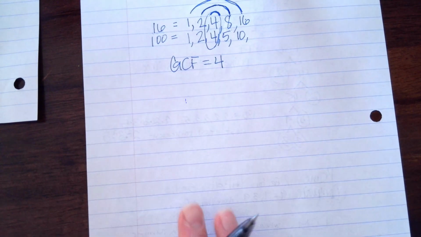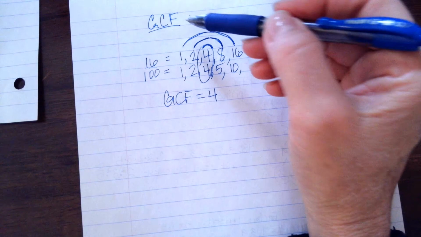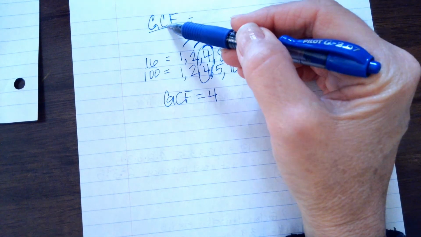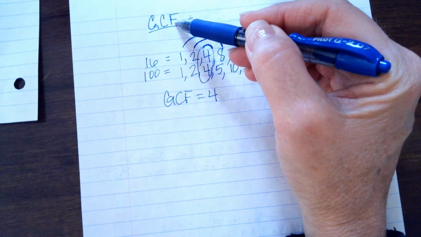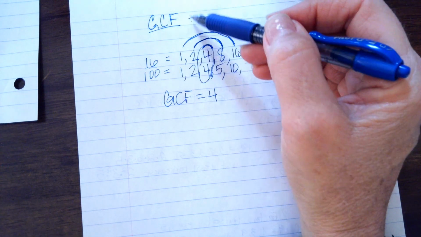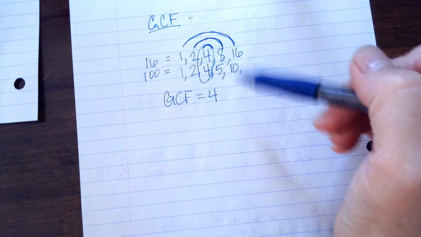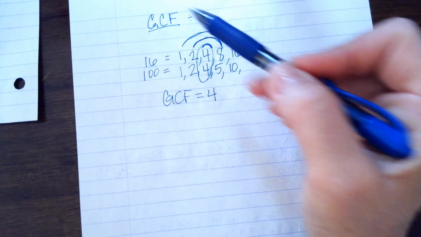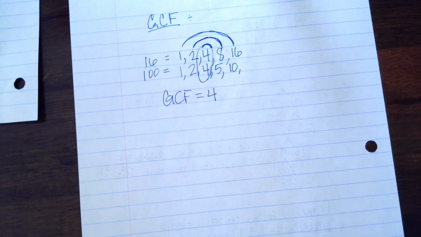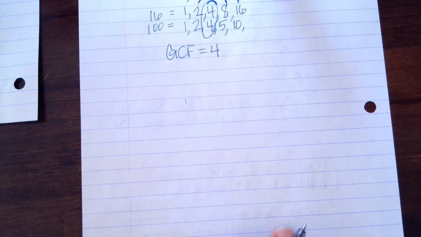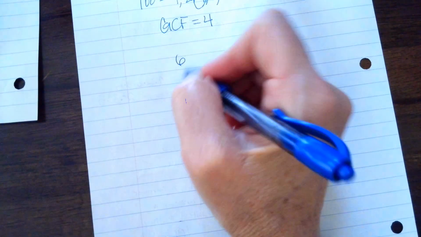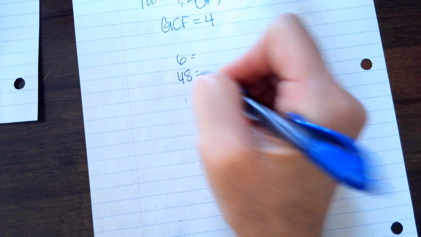The other thing is a greatest common factor. We call it GCF. And GCF means it's the greatest number that when you factor numbers, which means dividing, when you factor them out, like in our prime factorization tree, what are the common numbers, the greatest one that they share in common? So we used 16 and 100 as the example. I will use a different one. So we're just going to do 6 and 48.